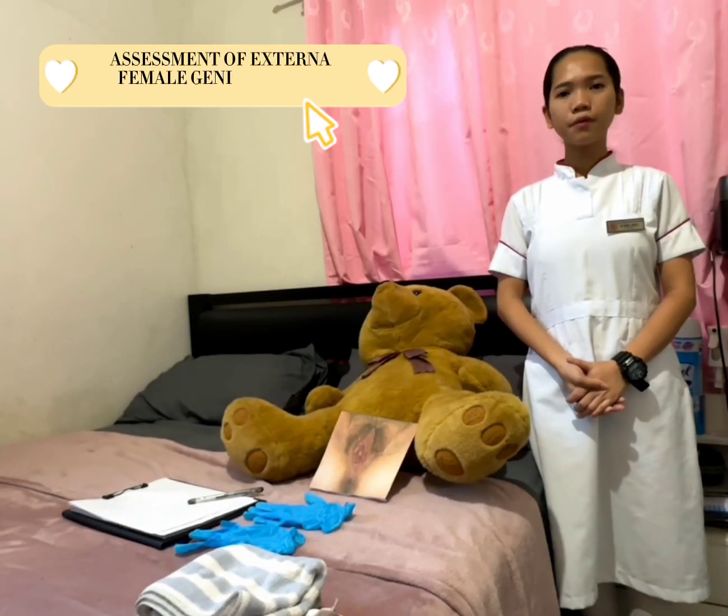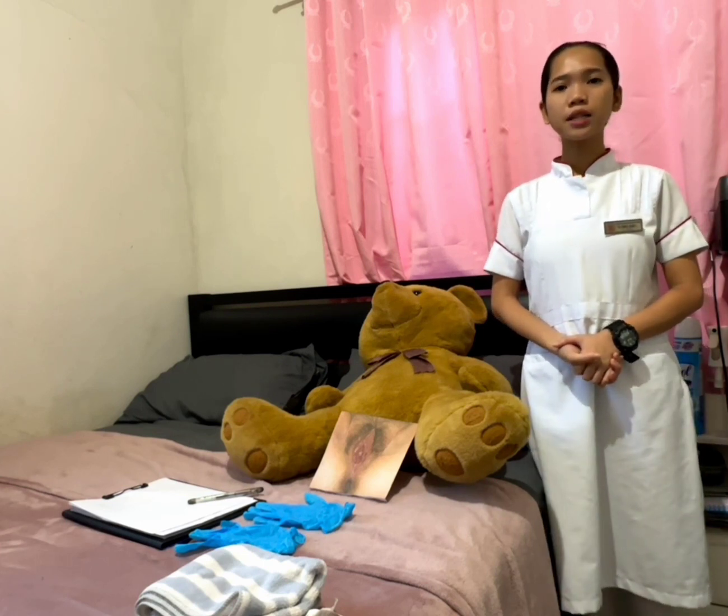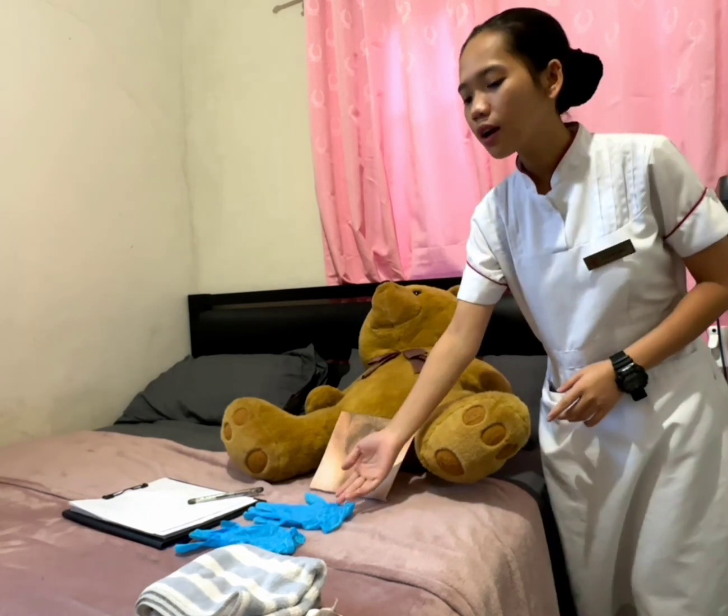Assessment of external female genitalia and inguinal area. Gather all the equipment needed to promote efficiency of healthcare procedure. So the equipment that will be used in this assessment are the clean gloves, the drape, and supplemental lighting if needed. Introduce selves and verify client's identity to be sure that you are administering the procedure to the right person.